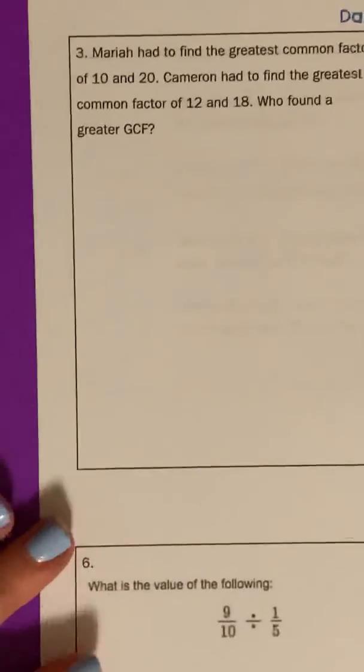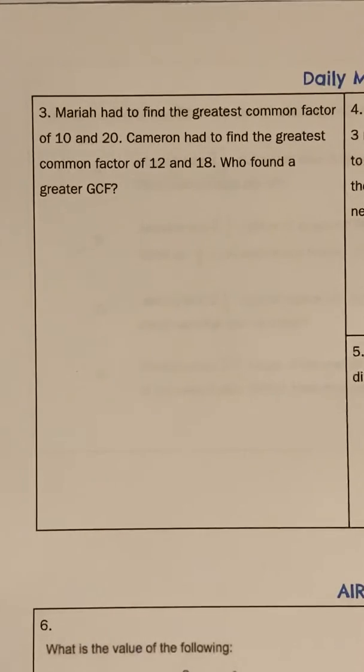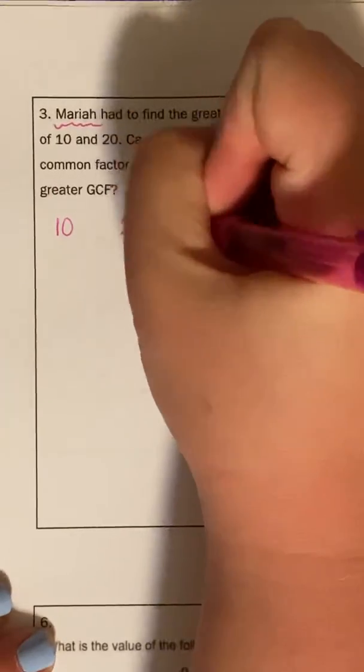Daily Math Review, our DMR. Number 3, Mariah had to find the greatest common factor of 10 and 20. Cameron had to find the greatest common factor of 12 and 18. Who found a greater GCF? So who found the greatest common factor? Well, let's see. The greatest common factor for Mariah. Let's do her in pink for my colors. She had 10 and 20.